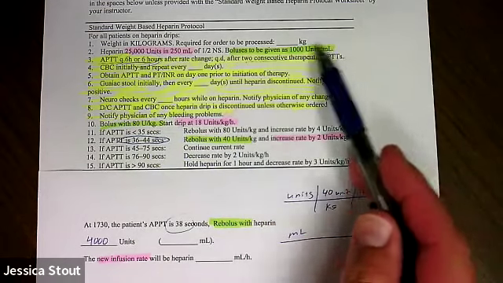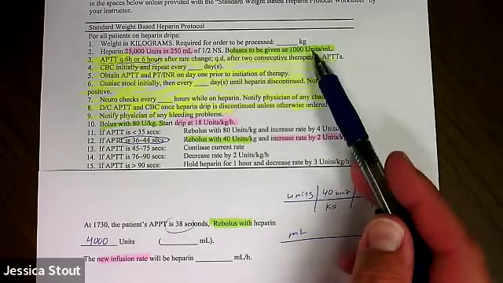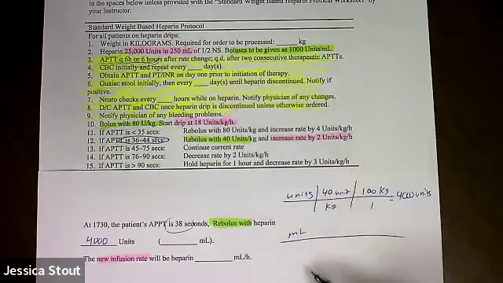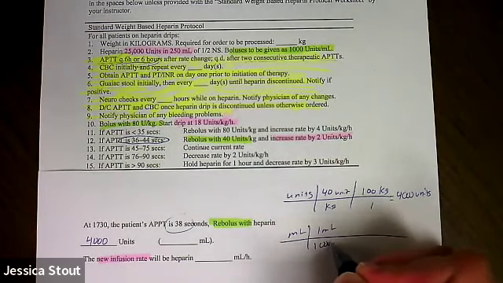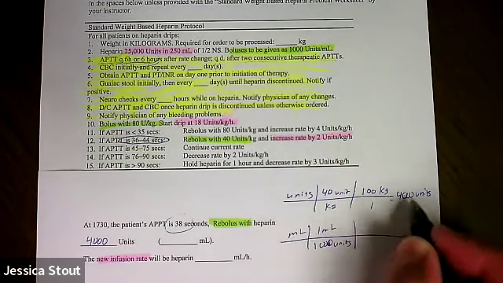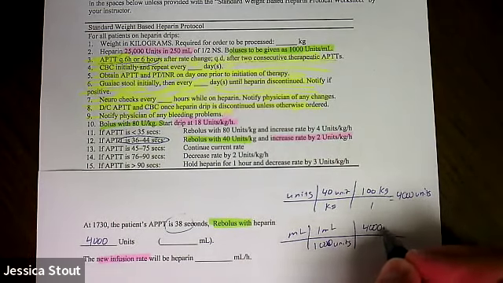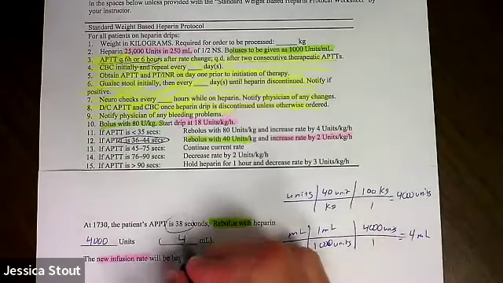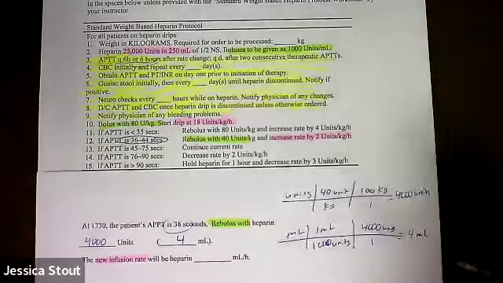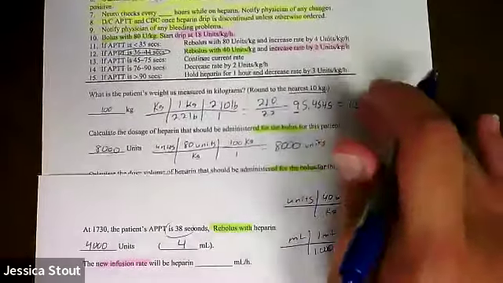Okay, but we're working with that concentration, that there's 1,000 units per milliliter. So when we're trying to find how many milliliters, we know that 1 milliliter is going to contain 1,000 units, and we need to give 4,000 units over 1. So that should work out to be 4 milliliters. 4 milliliters. And you'll notice, this is going to be the half strength, right?